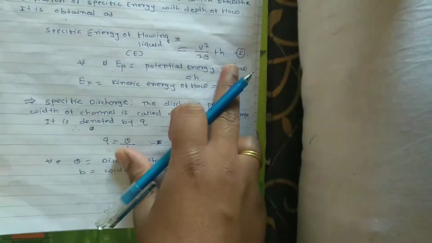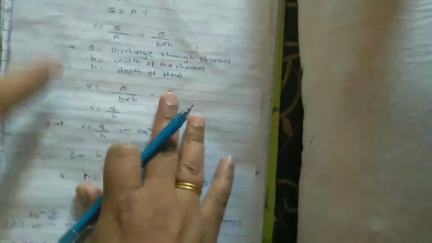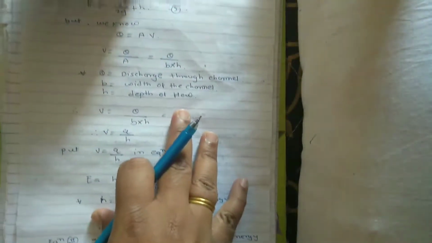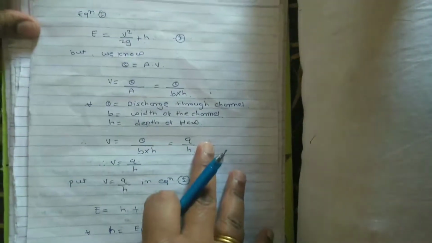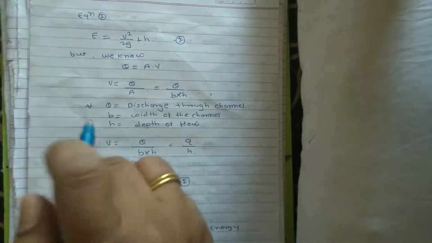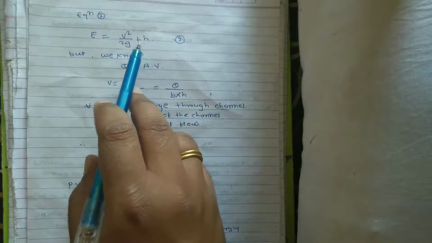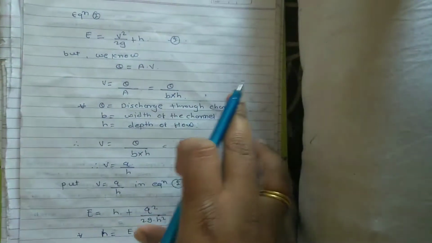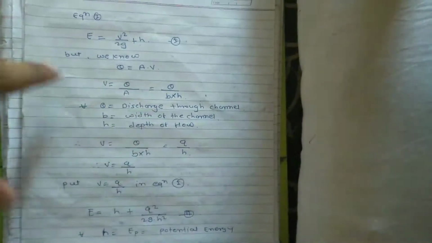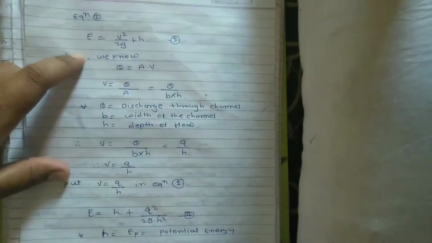Now, as we studied, equation number 1 is the specific energy: V squared by 2g plus h. Now we have to obtain the specific energy curve. How to draw that curve, or what is that curve? So this is equation number 1.